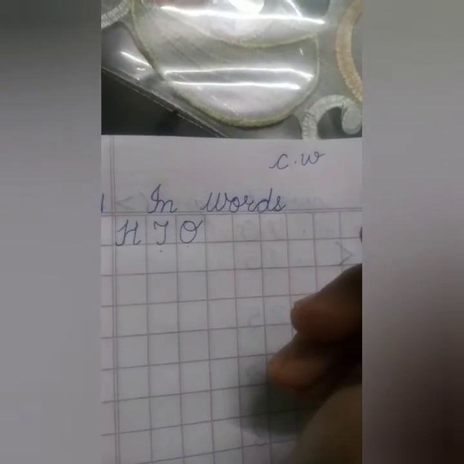Here we are going to write in words the numbers 150 to 170, but in a jumbled way. You can put C.W. if you want. Now write H, T, O: ones, tens and hundreds.